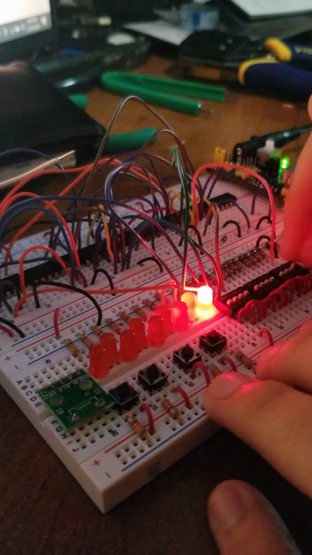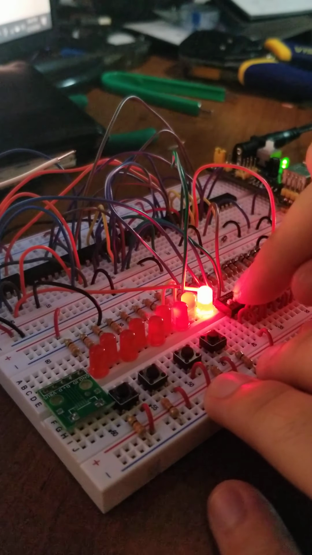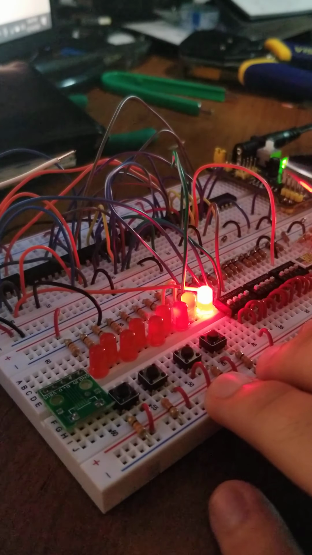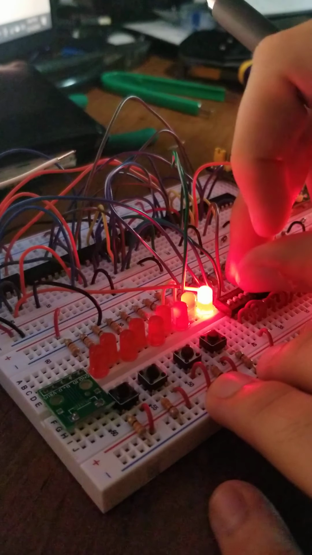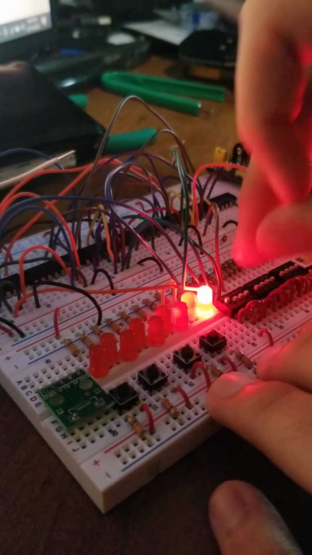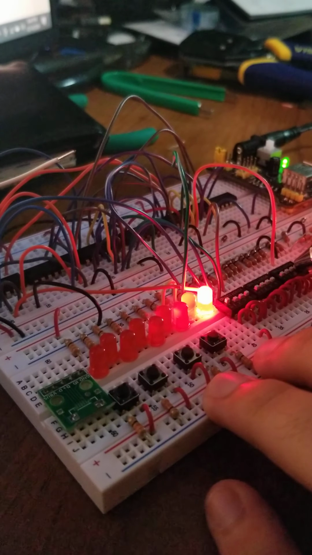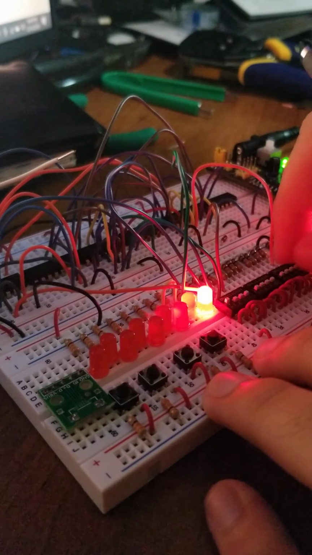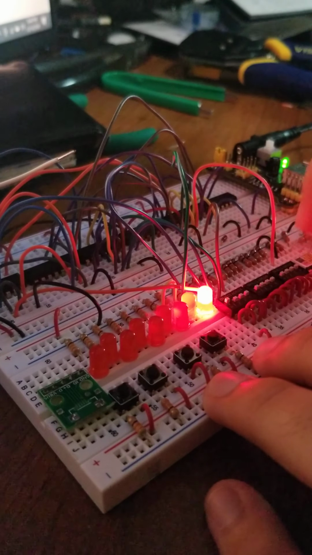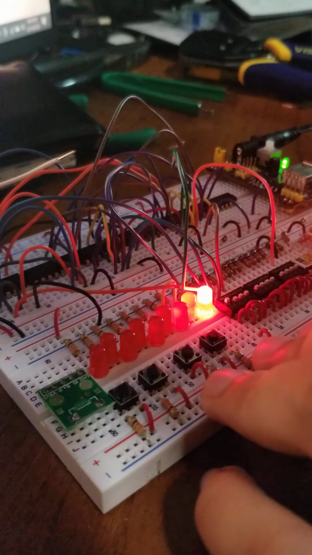Let's flip back to state B. We know 1, 1 will trigger state C, so let's try a 1, 0 input. Now pulse. Nothing happened. Do it again. Nothing happened. It will remain in the same state.